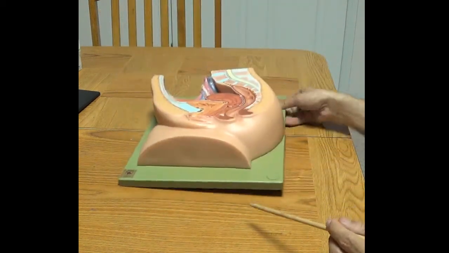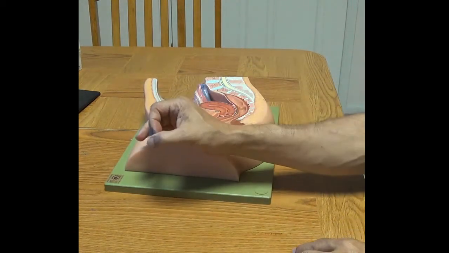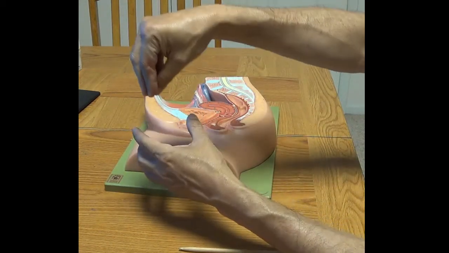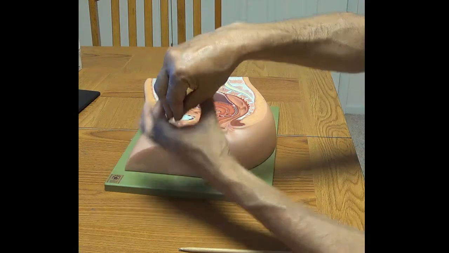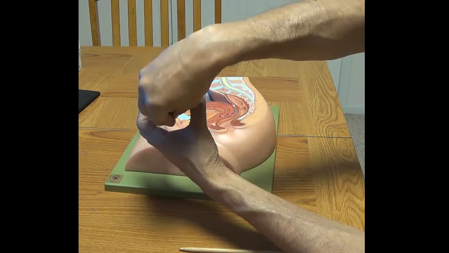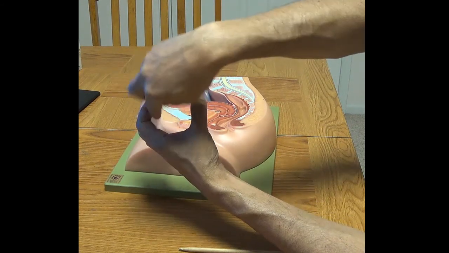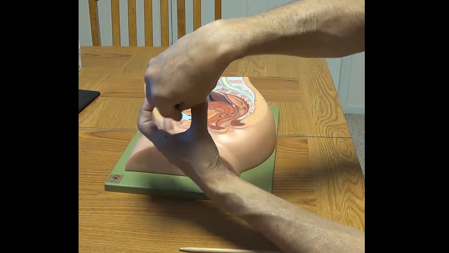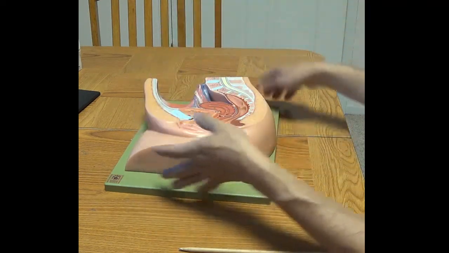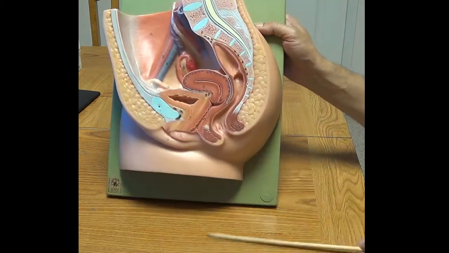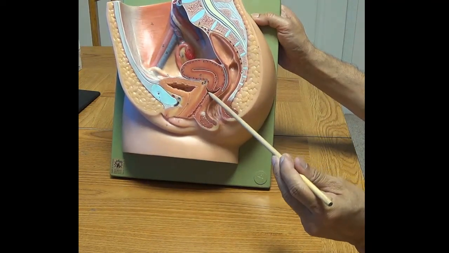So it is actually like this. This is the cervix of the uterus, and this is the uppermost part of the vagina. So around the cervix you have this space, that is the fornix. Okay, so let's see again. This is the fornix.